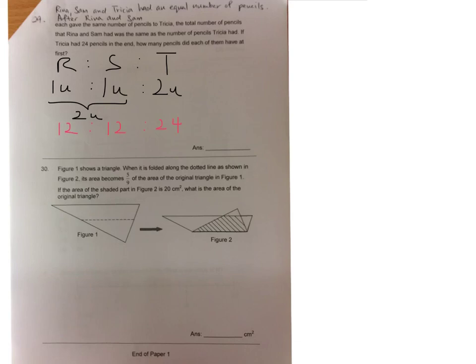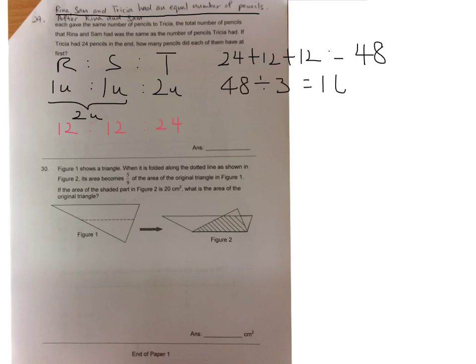At the beginning, they had an equal number of pencils. So 24 plus 12 plus 12, this will be the total amount of pencils, that will be 48. 48 divided by 3, answer 16. Each of them started with 16 pencils.